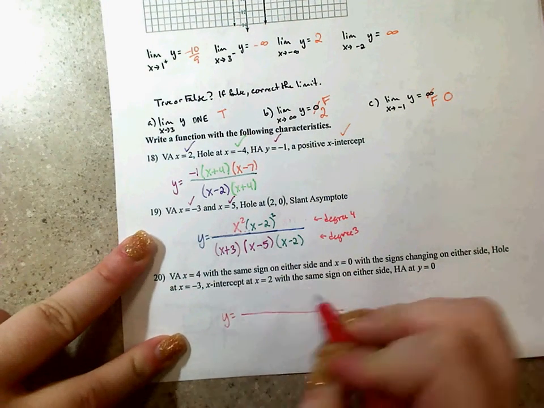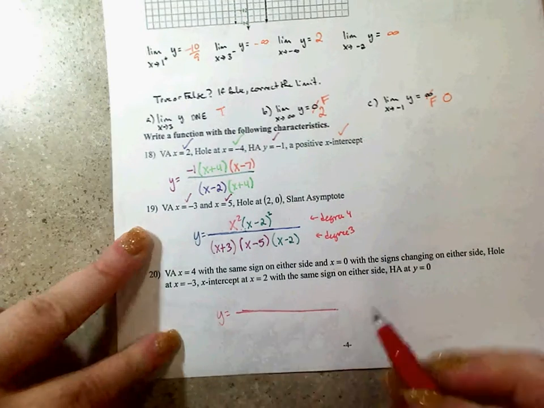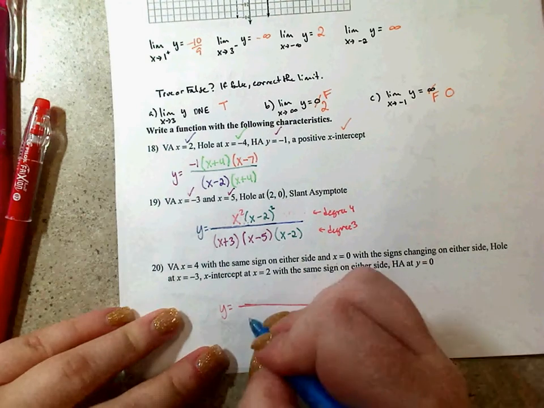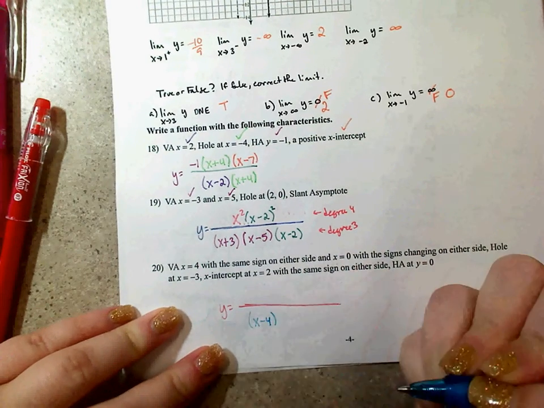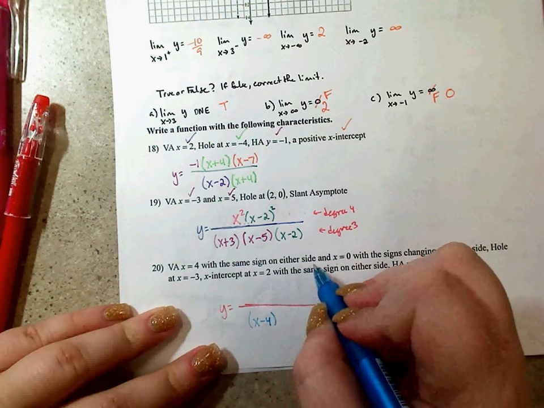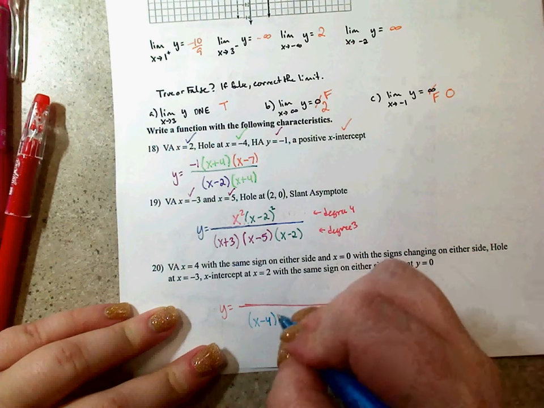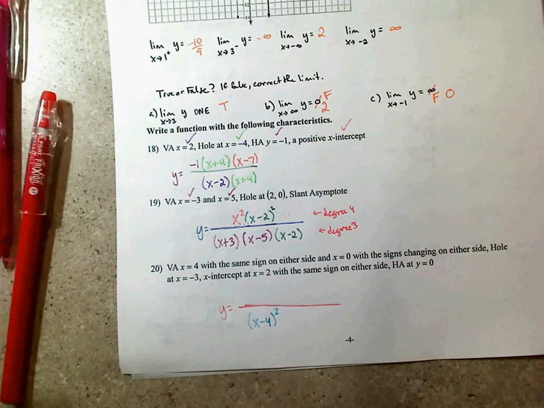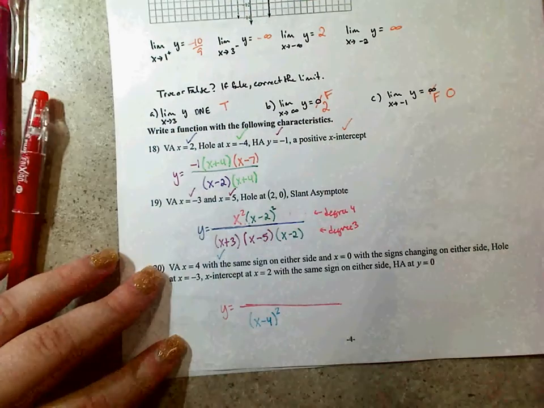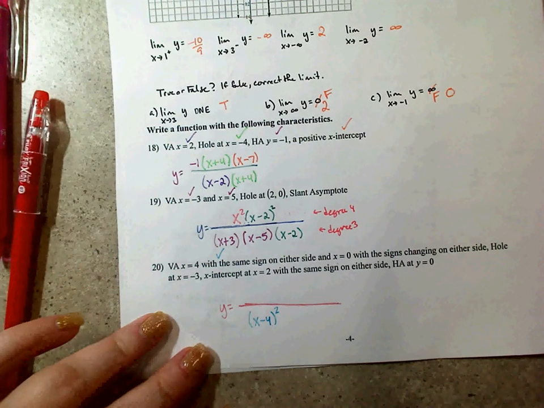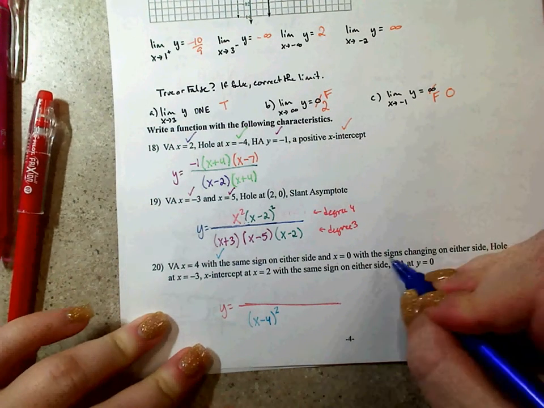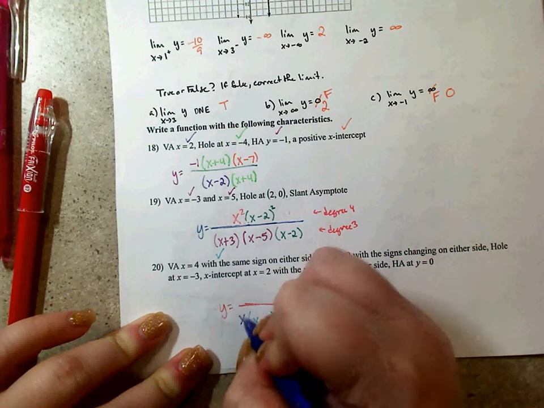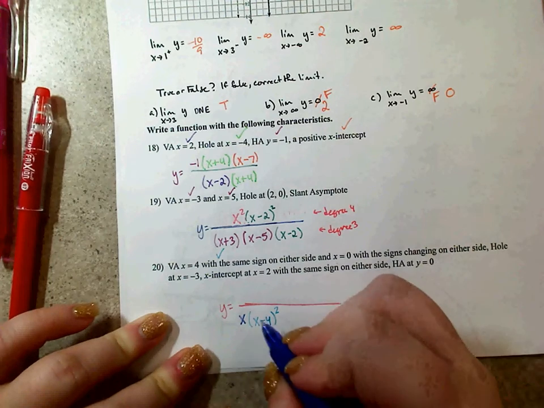I need a vertical asymptote at 4. So x minus 4 in the denominator, not in the top, with the same sign on either side, which means I need to have an even multiplicity, so I'm just going to go ahead and say 2. That takes care of that. And at x equals 0, with the signs changing on either side. So a vertical asymptote at 0 means x minus 0, or just x. And it says with the signs changing, which means I need to have an odd multiplicity, so I can just leave it as 1.